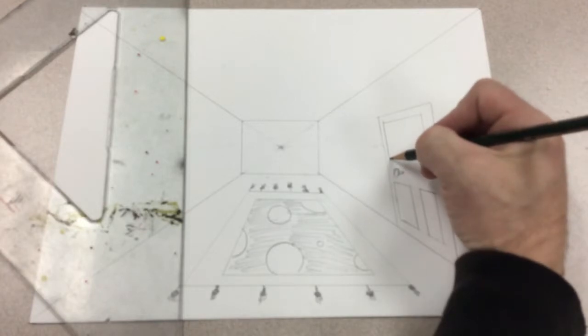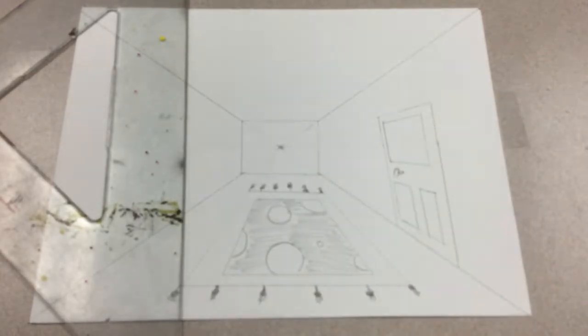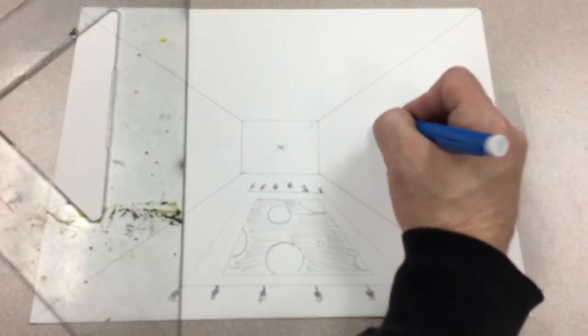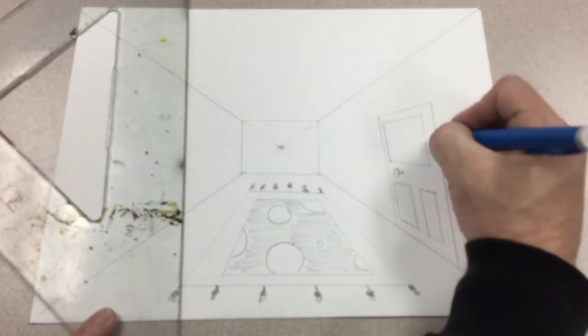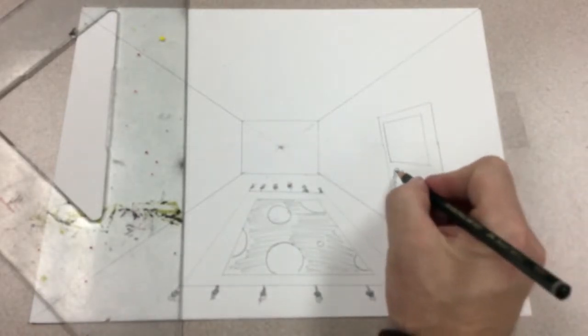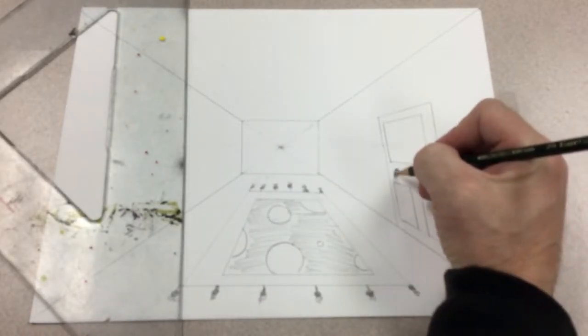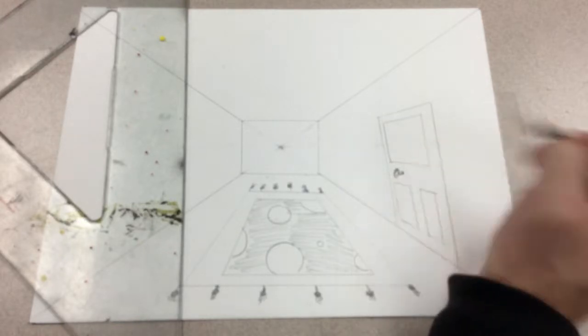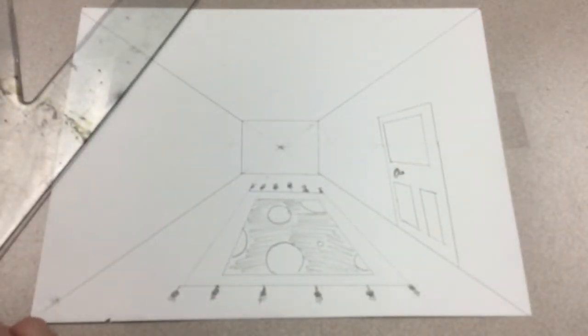All right, looks like I missed a little section here, so we're just going to add that in there. Voila, now we have a door. If there's anything extra, we'll just erase it. Okay, now that's more like it. Not too bad, not too shabby for a simple little guy. Okay, next we're gonna move on.